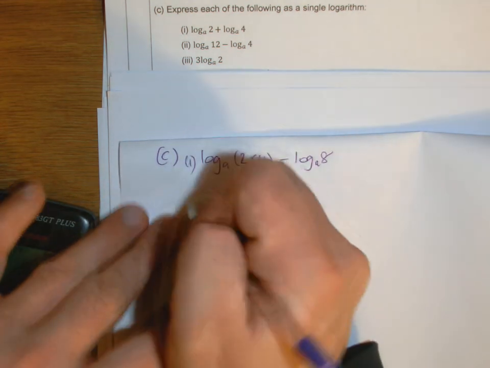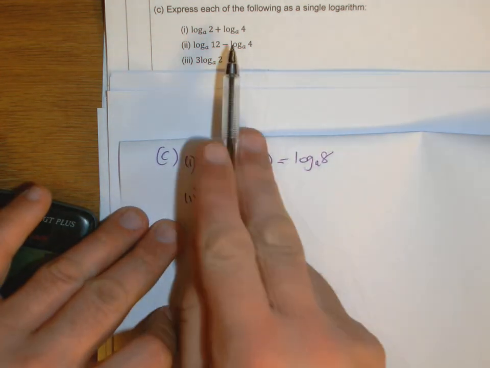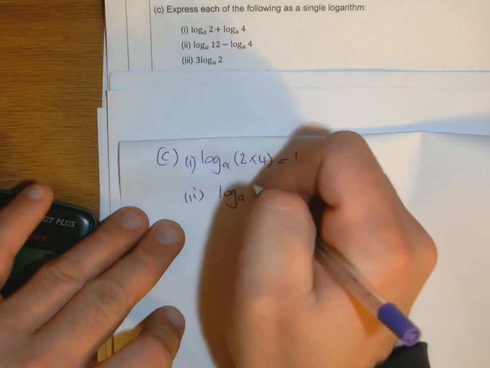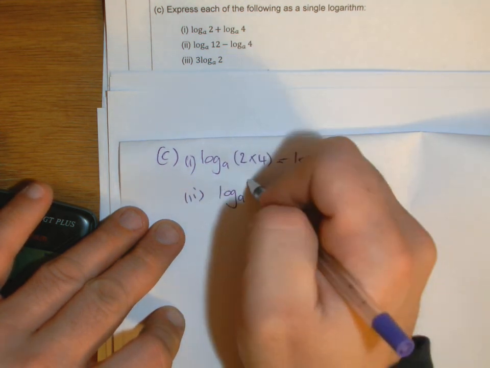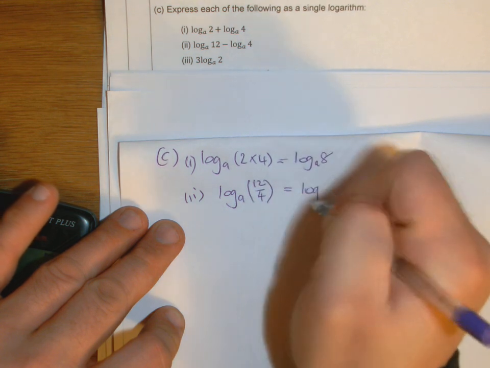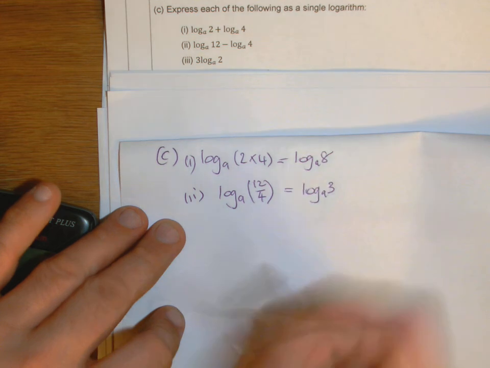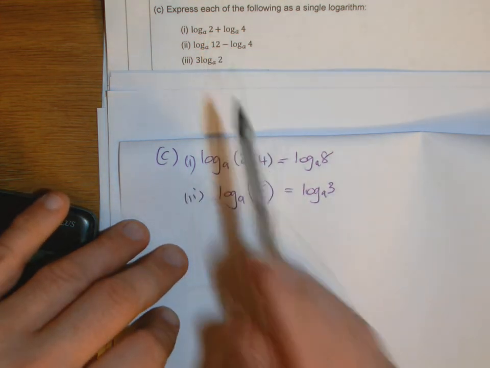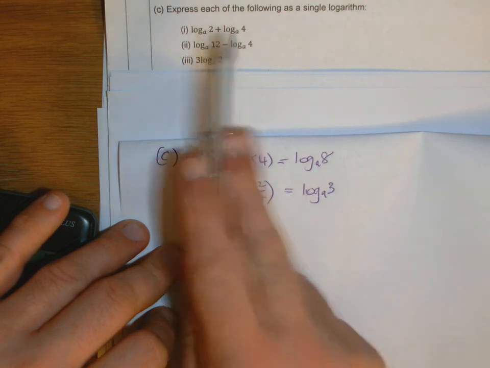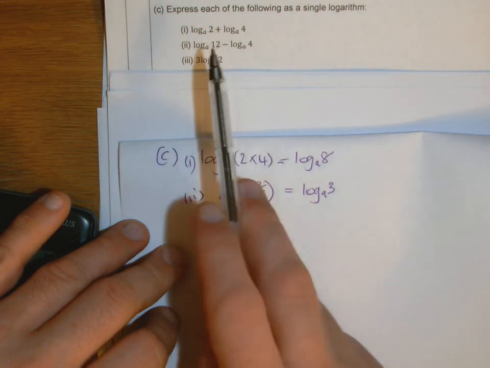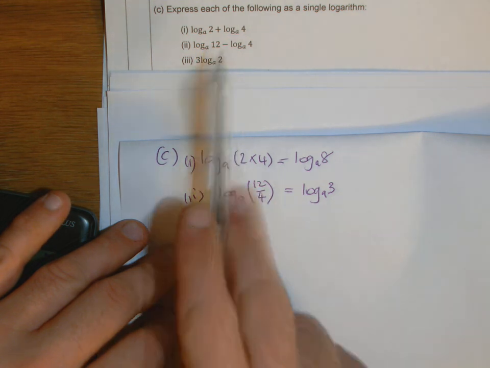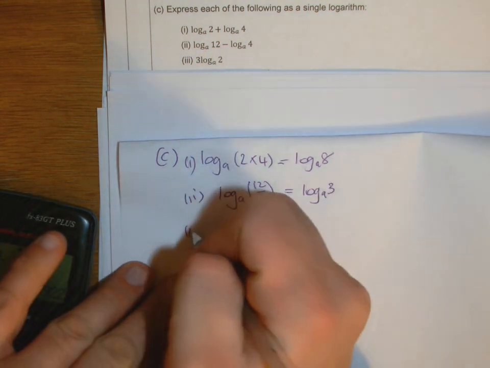Part 2 then. If you're taking away logarithms, we put it as a single logarithm, but you end up dividing. So you divide them, so that would be log to the base a of 3. Now notice the similarity here with indices. When you multiply terms, you add the powers. When you divide terms, you take away the powers. We're dividing here, and we need links to that.